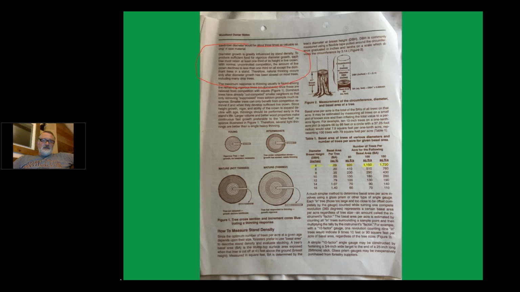Here's another tidbit that I thought was really fascinating: the growth of the tree is influenced by stand density. If you have a tree in the woods or out in the open, it has to have at least 30% of its height in live crown, whether it's needles or leaves, for optimal growth.